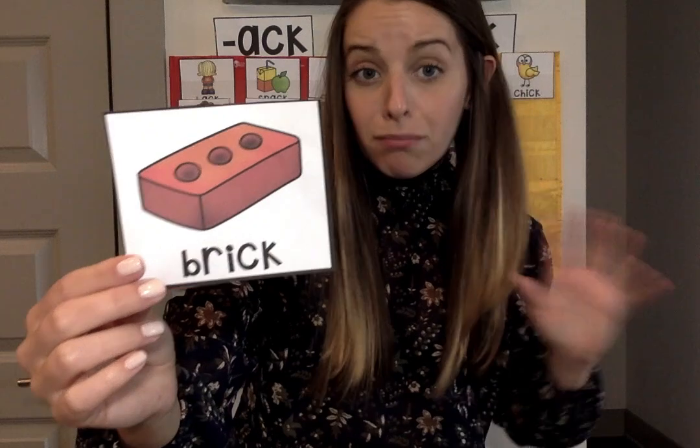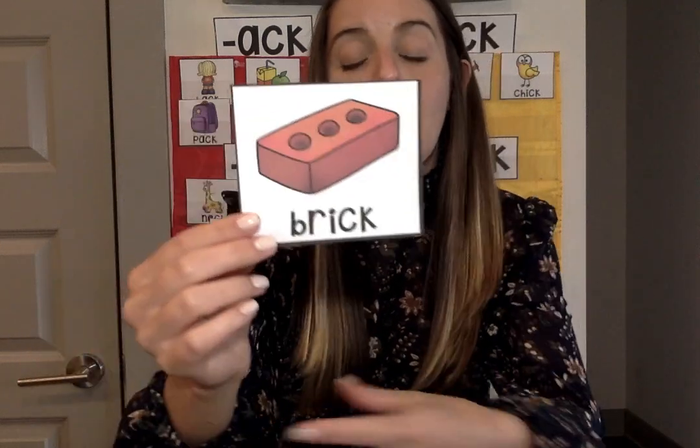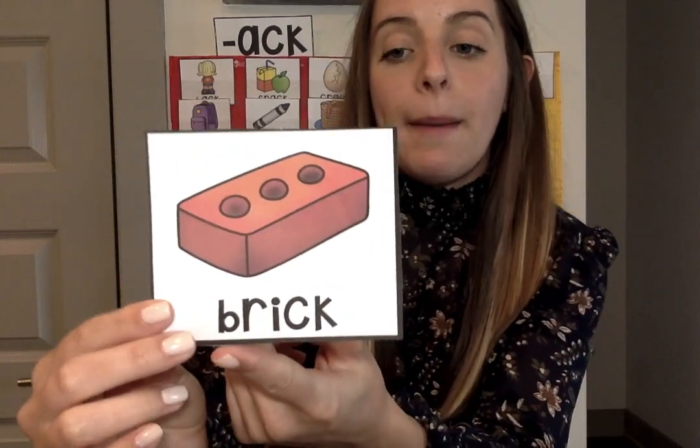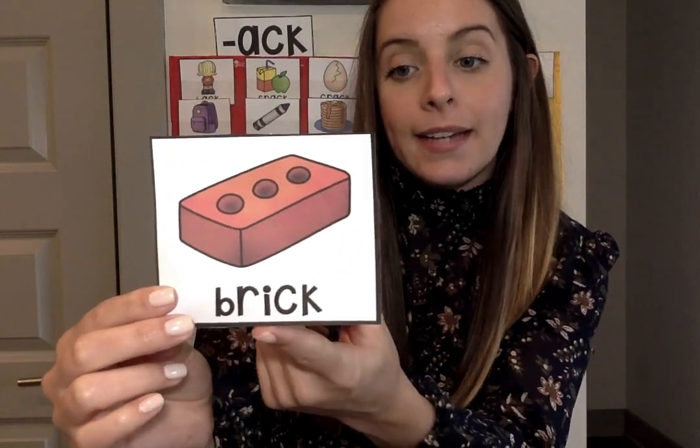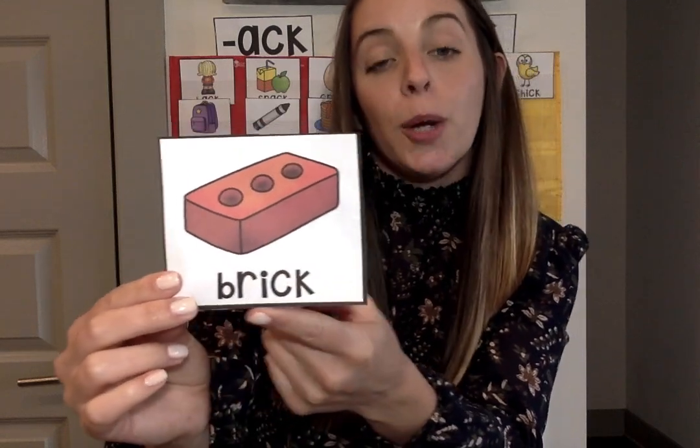Next one, you'll see these when some houses are made out of these, and it is a brick, brick. We know that BR says burr, ICK says ick. Burr, ick, blend it: brick, brick.